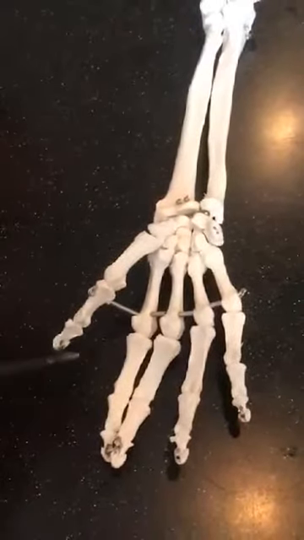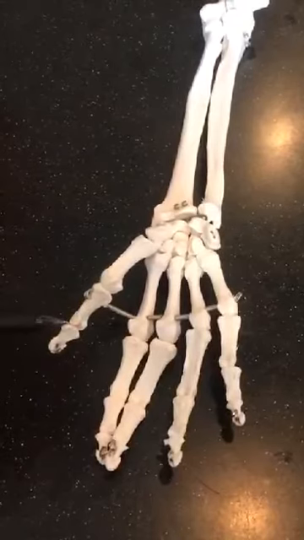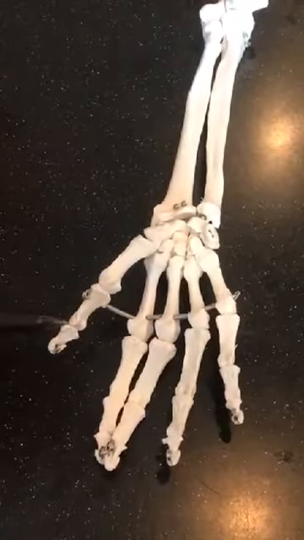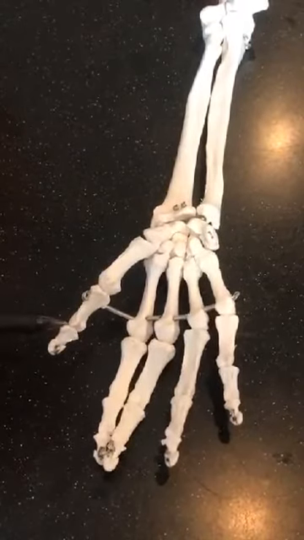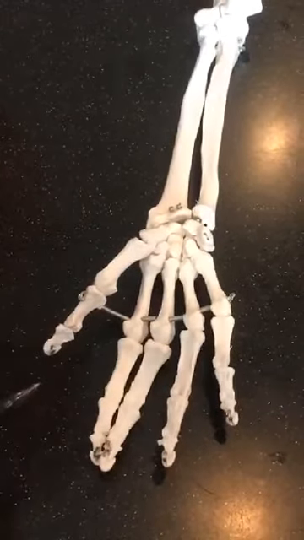Now over here on the first digit, there's only a distal phalanx and only a proximal phalanx. So this joint right here is just an interphalangeal joint, or an IP. So we got DIPs, PIPs, and one IP.